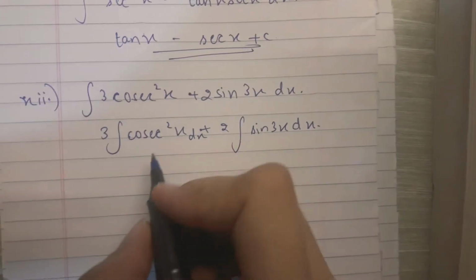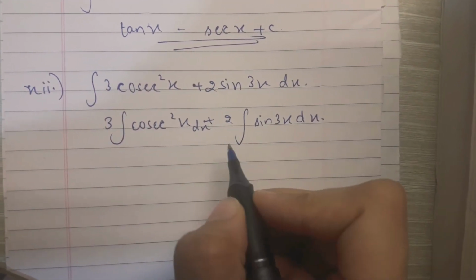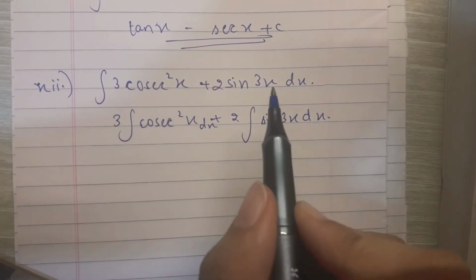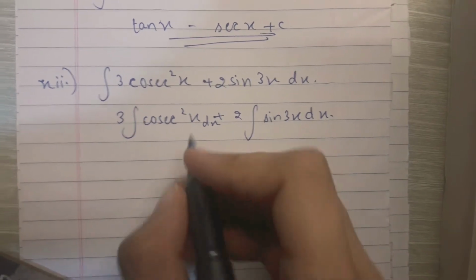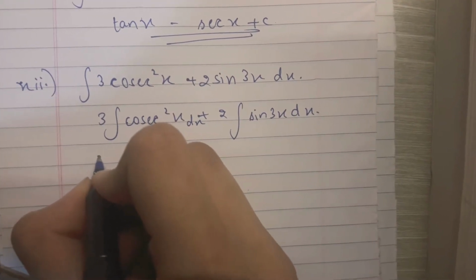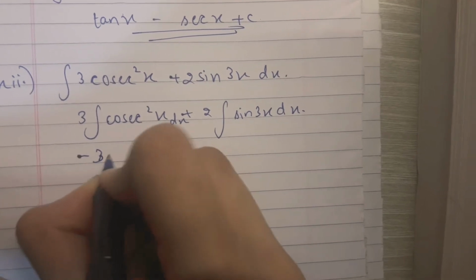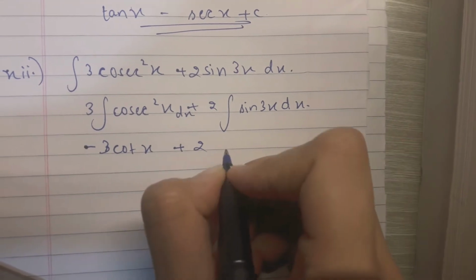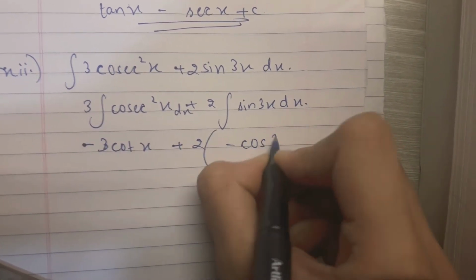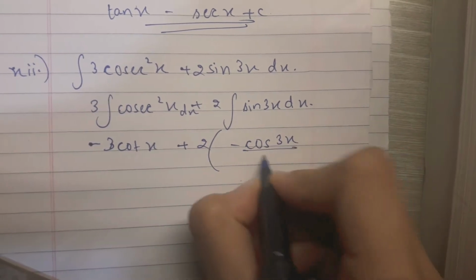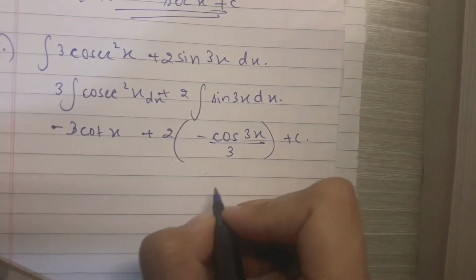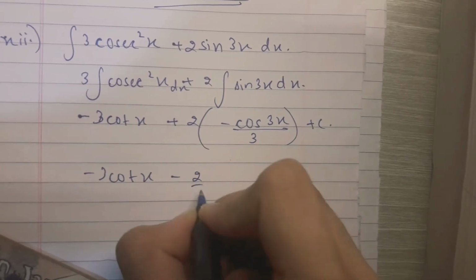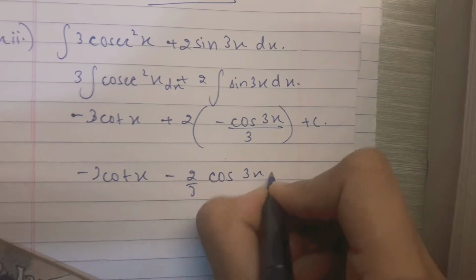Now we know that the integral of cosec square x is minus cot x, because when we differentiate minus cot x, we are left with minus of minus cosec square x. So ultimately that becomes cosec square x. So this should be minus 3 cot x plus 2. Integral of sine is minus cos, so minus cos 3x, and the coefficient of x, which is 3, goes in the denominator, plus c. So the final answer is minus 3 cot x minus 2 by 3 cos 3x plus c.